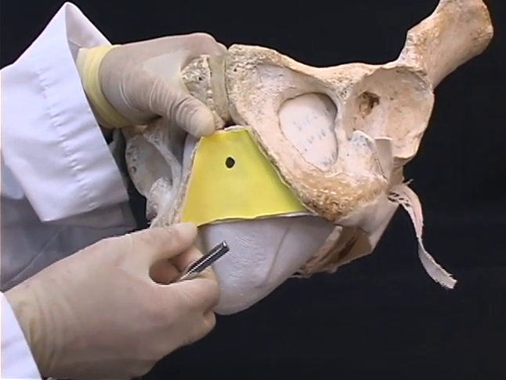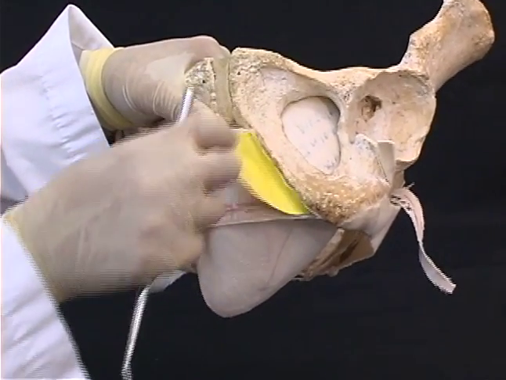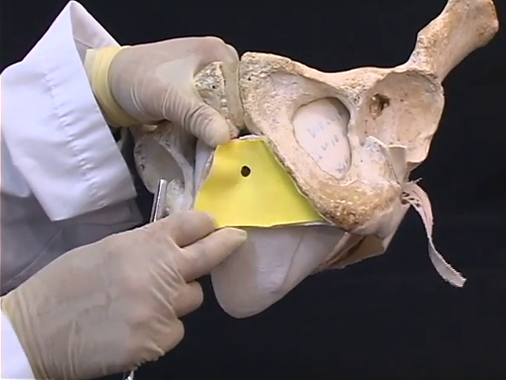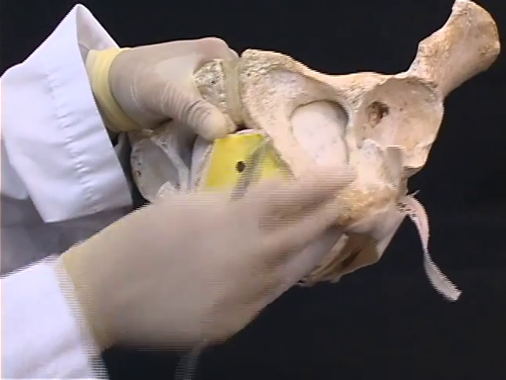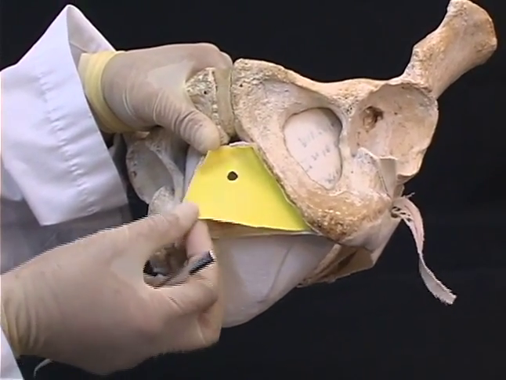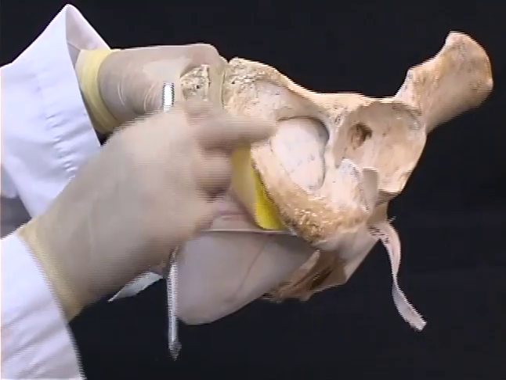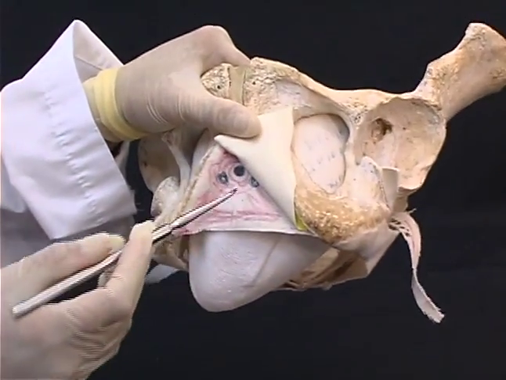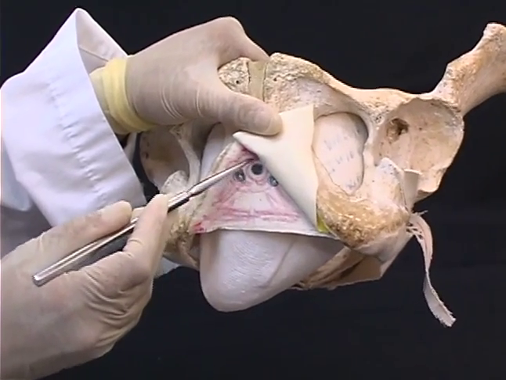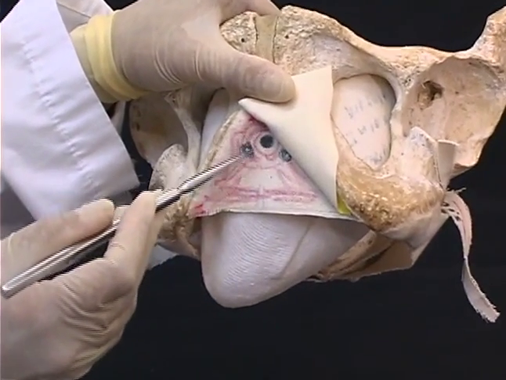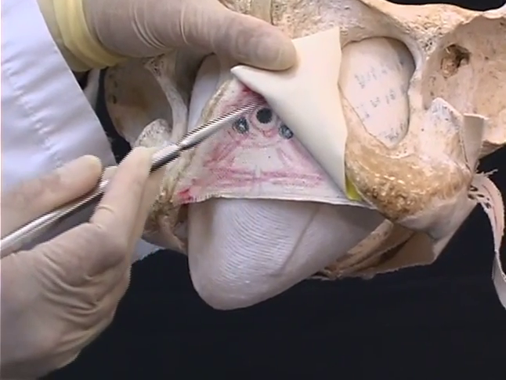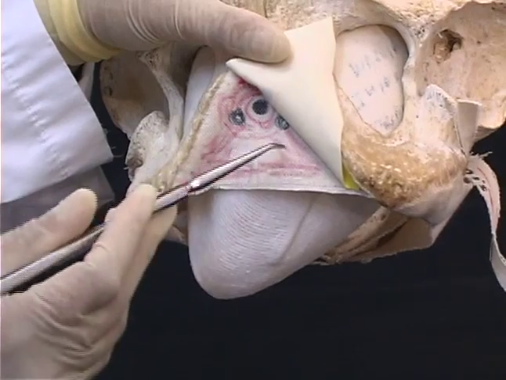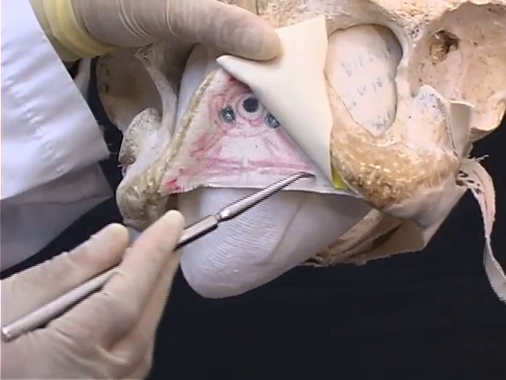What does the deep space contain? The deep space is between the perineal membrane or inferior fascia of the UG diaphragm and the superior fascia of the UG diaphragm, and it contains two muscles. The one in the circle is a muscle which goes around the urethra, the sphincter urethrae muscle, which has a sphincteric action around the urethra, and the deep transverse perineal muscle.